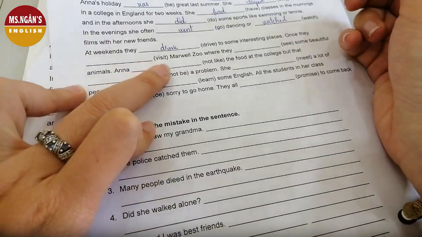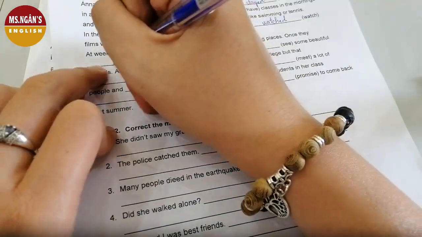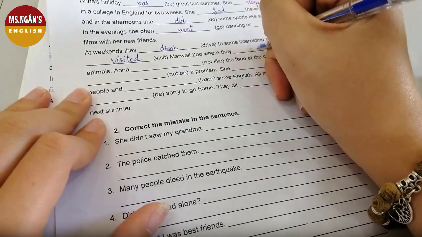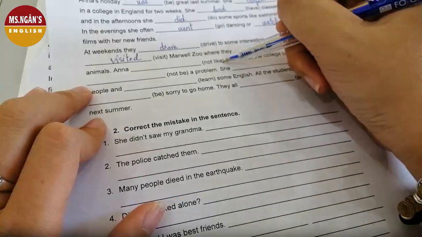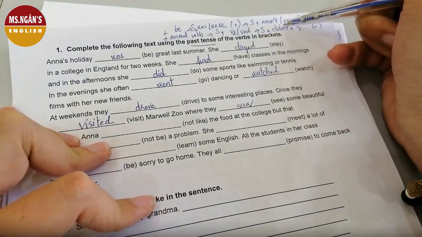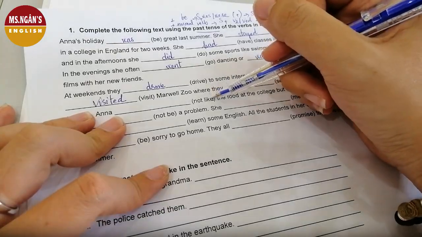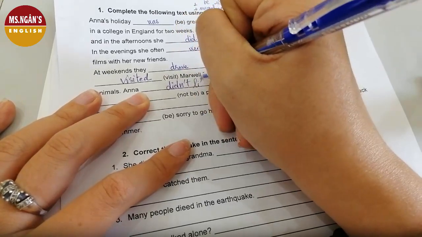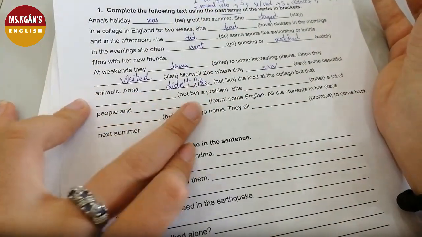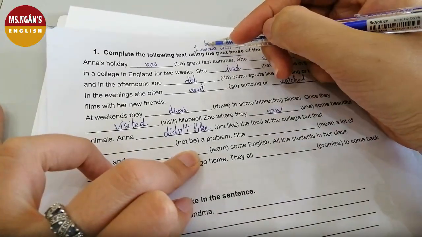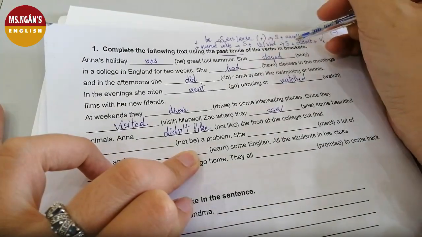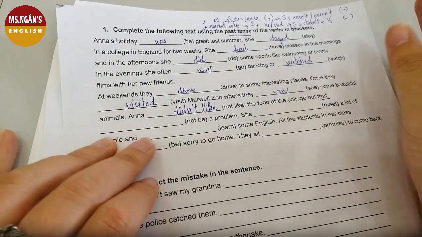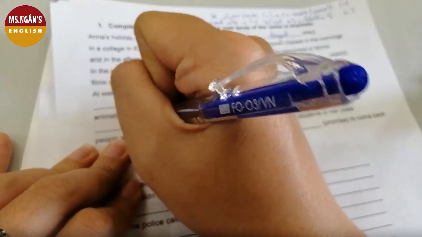Alright, once they visit, so we have visited. See, like, not, so we have to use didn't. So we have didn't like. Not, be and not here. So it should be wasn't or weren't. And the subject here is similar to it. So we have wasn't.